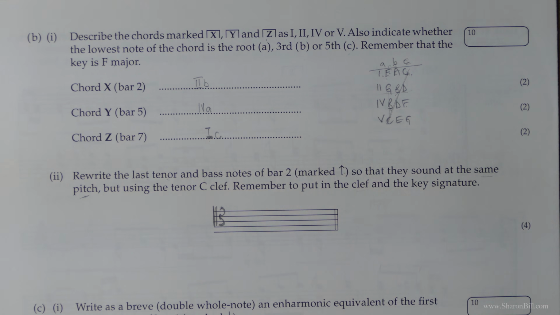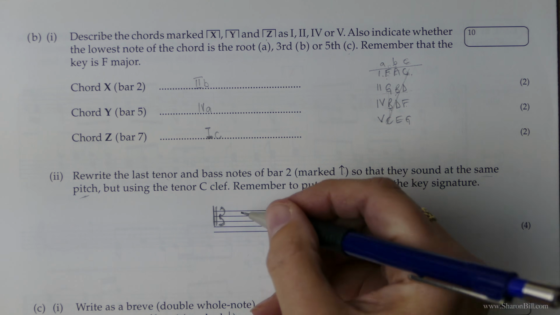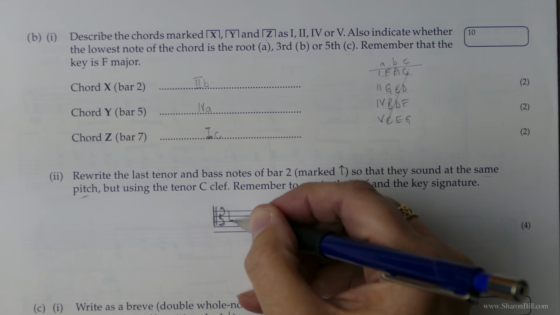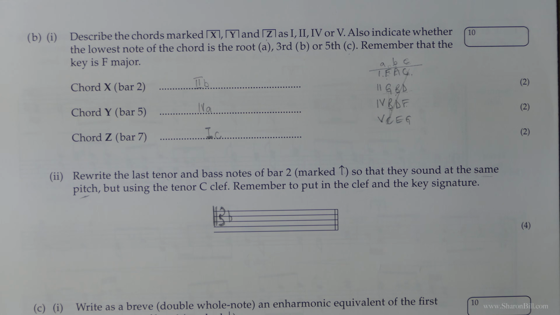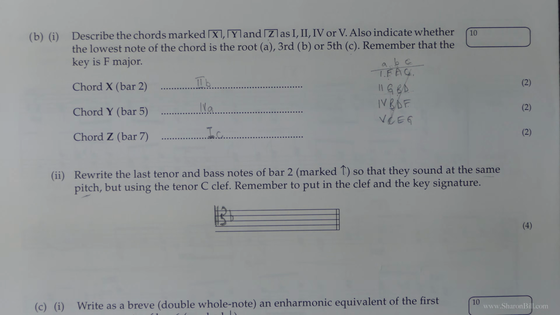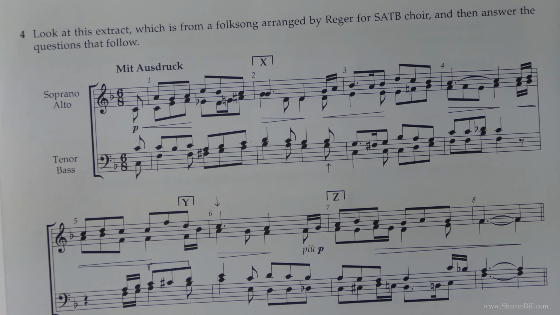There we are. And so now we need the key signature. If that's a C, one step down will be a B. And so now let's have a look at bar 2. So we look at the tenor and bass notes of bar 2.